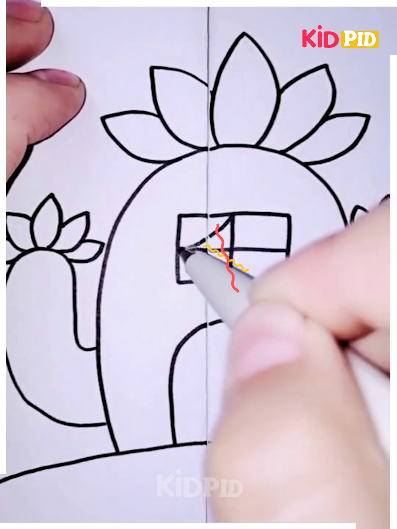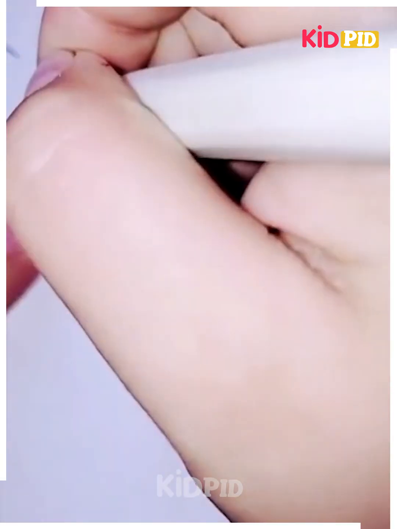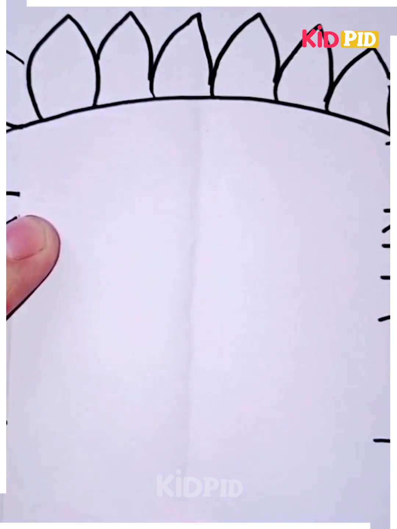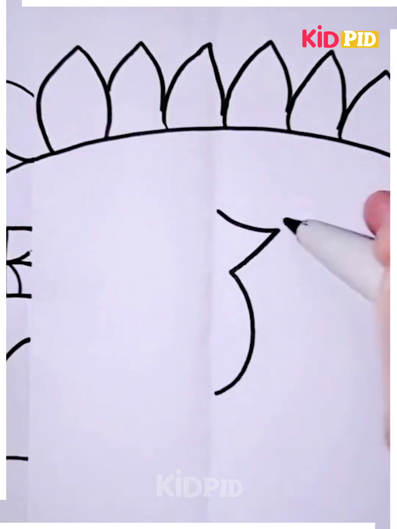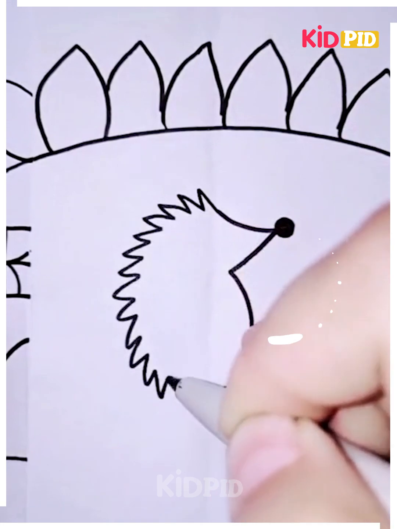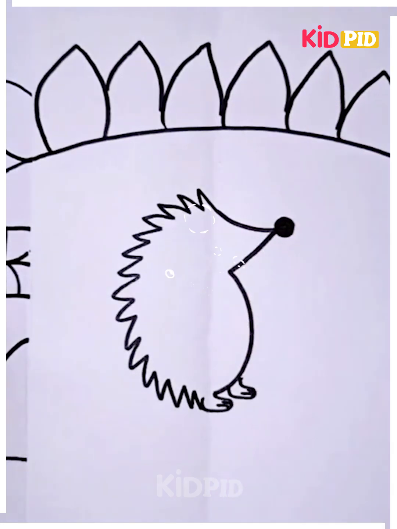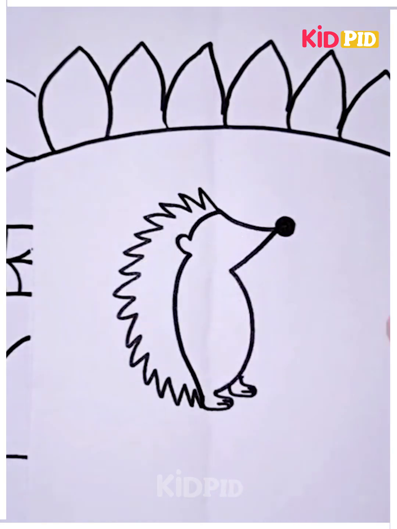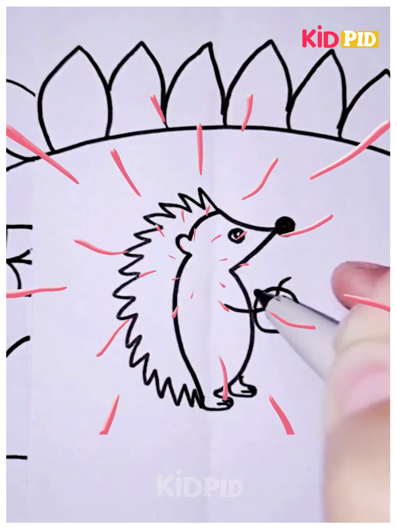And as you can see, we have folded the paper in the center, and if we open it, there is a space. In that space, we can mark or draw the person who is living inside the cactus house. That is a porcupine. So we can draw the porcupine inside the cactus house.